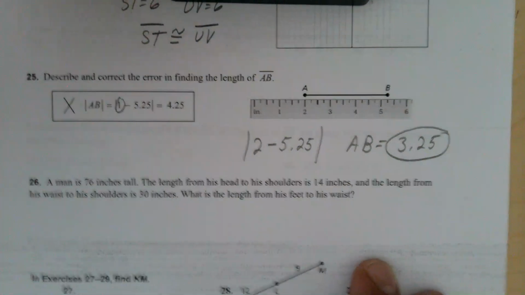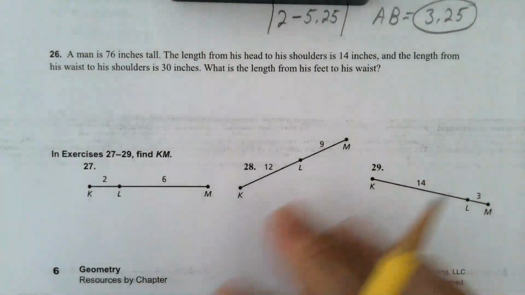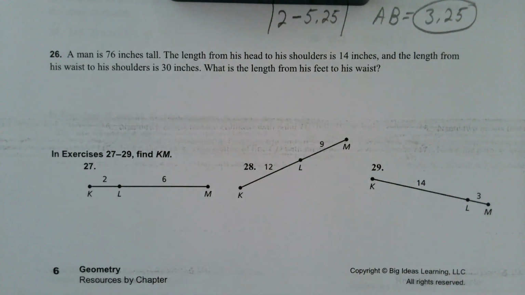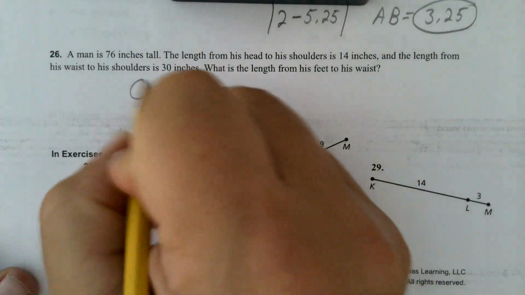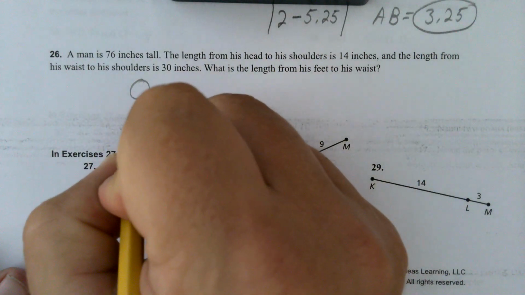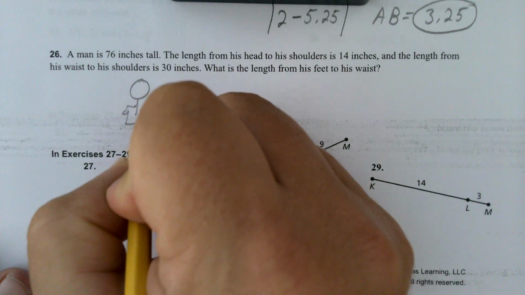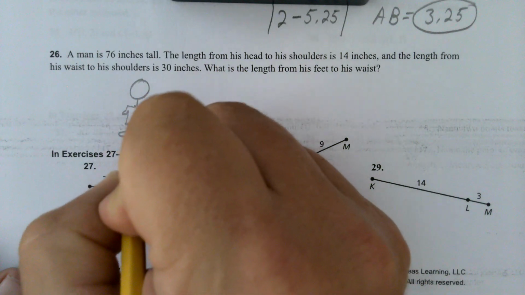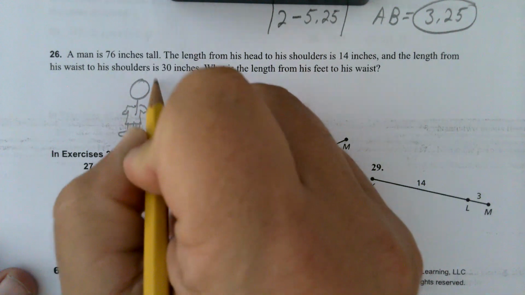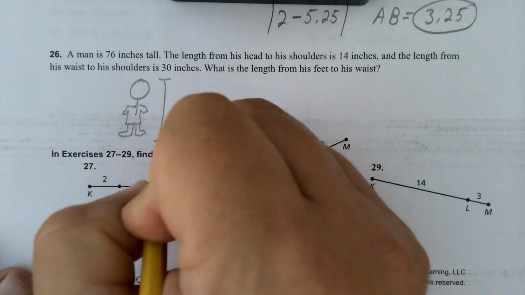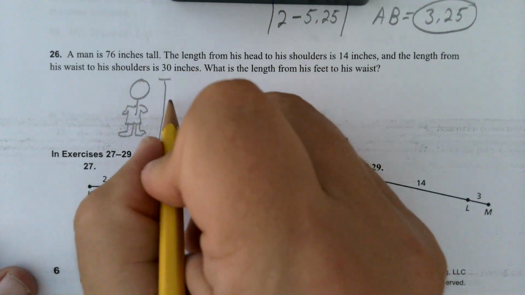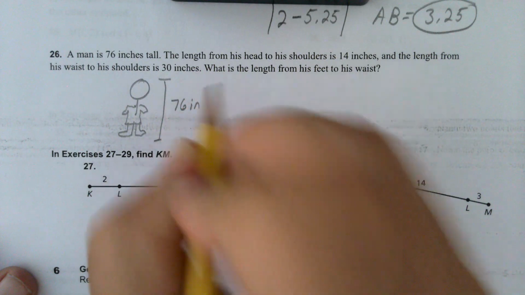Okay, so here's a little word problem using that segment addition postulate. If you need to, draw a little person. Here's my person. I can't draw. There's my person. We know the total man is 76 inches tall.